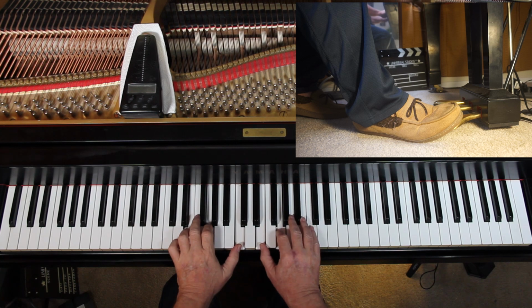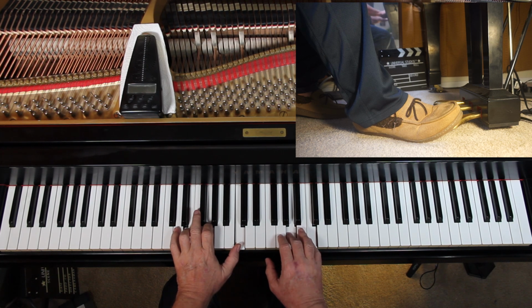It's going to be lag pedal and legato pedal. I'm going to put the notes down first and then the pedal. I want to start the sound before I release the overtones. I'm going to change the pedal after I play the notes so it overlaps.